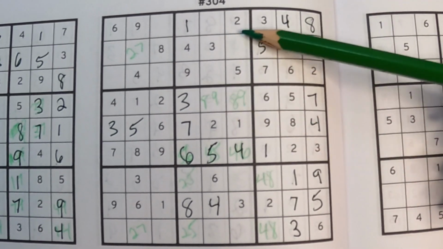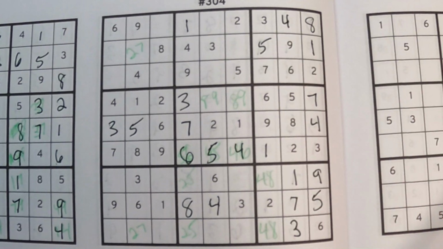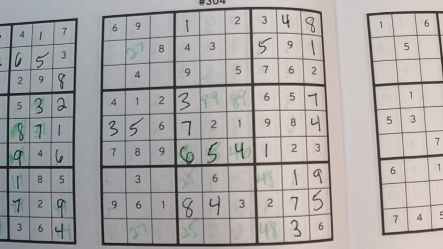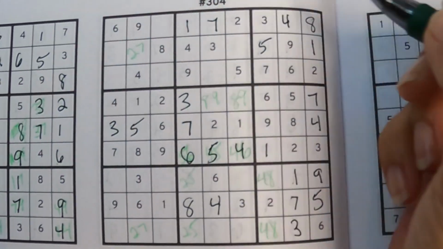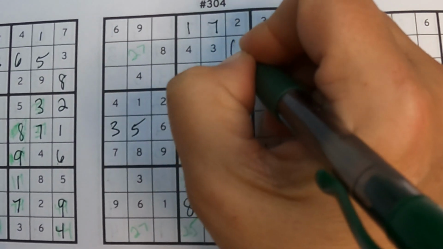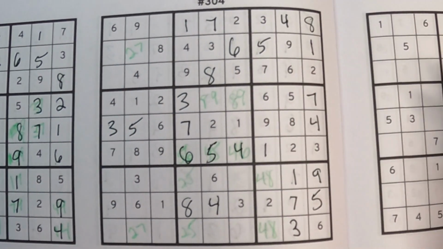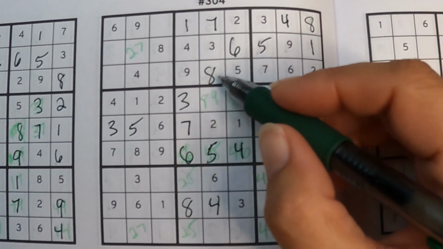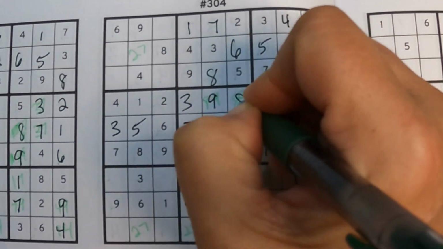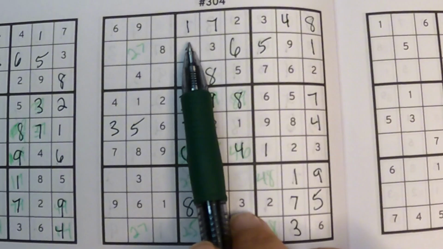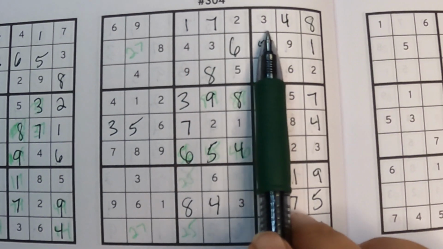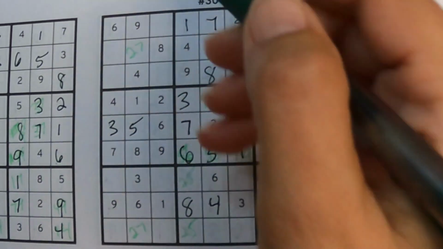For this column, well, let's look at this box. We're missing 6, 7, and 8. We've got 6 here and 8 here, so this is our 7. 8 here, so 6, 8. That 8 makes this our 9, 8. For this row now, we're missing 1. We've got 1, 2, 3, 4. We're missing a 5.